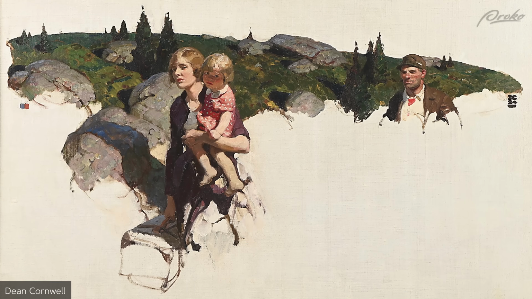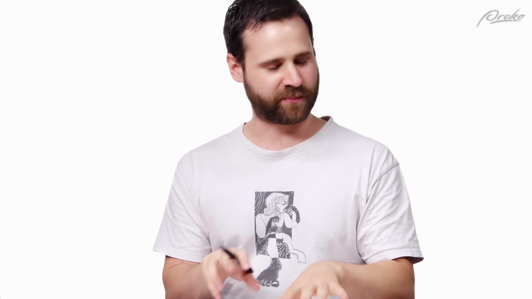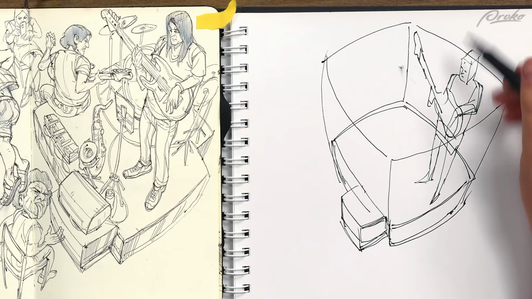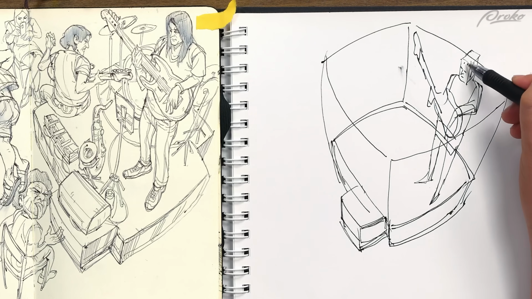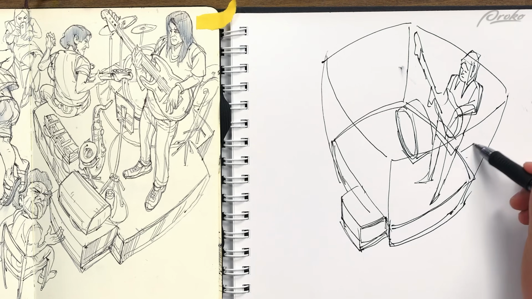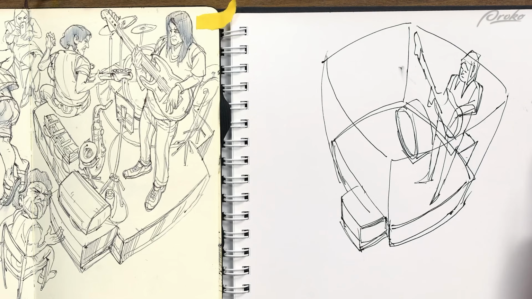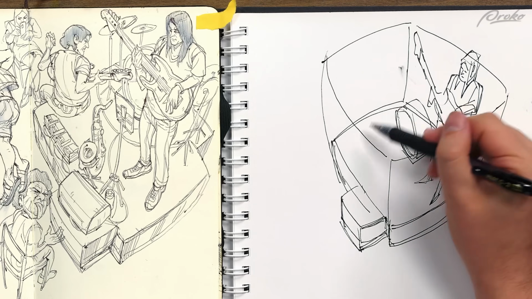I really like this vignetting that Dean Cornwell did. I always think about what this would look like as a painting as well, when the shapes are filled in with a color, or just like a mass, the silhouette. And I think a lot of the design in this sort of image has to do with the silhouette. And actually, I made a mistake here in the drawing, and I prolonged the stage, so the drum set doesn't fit.